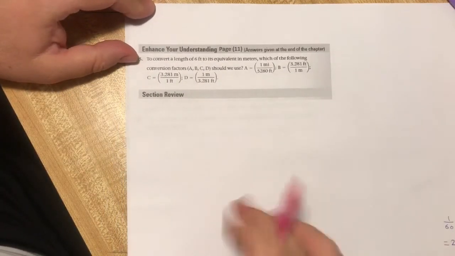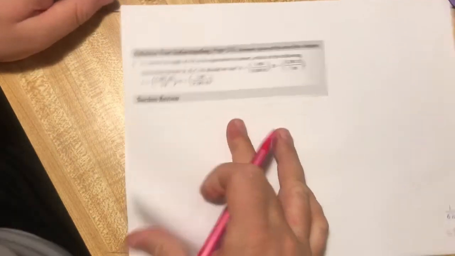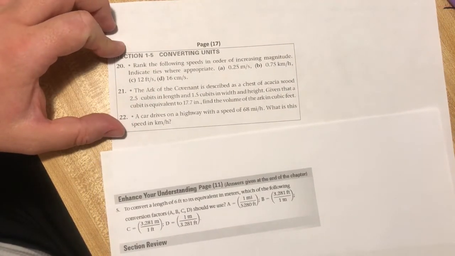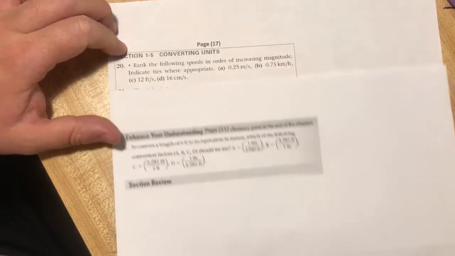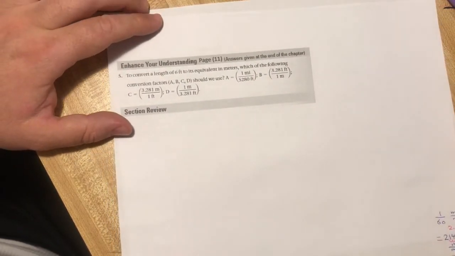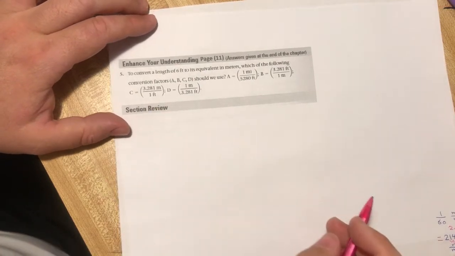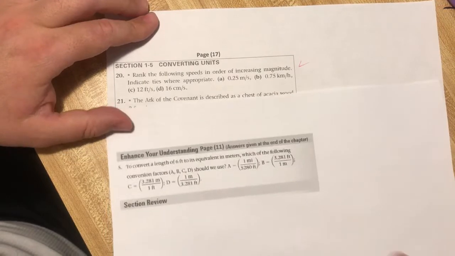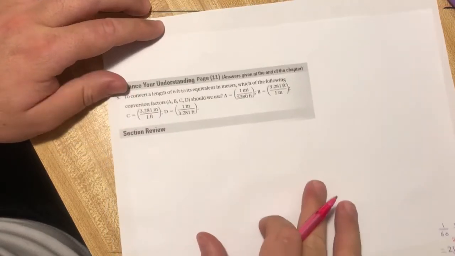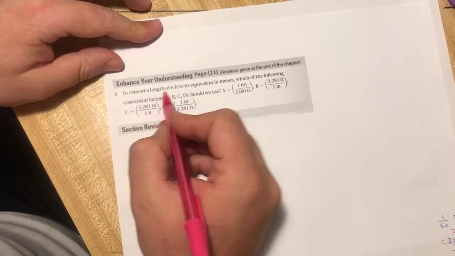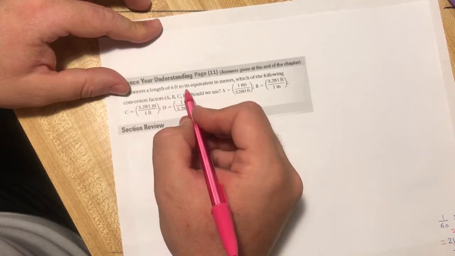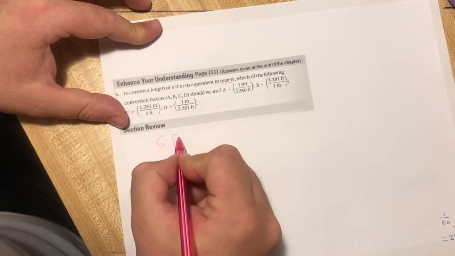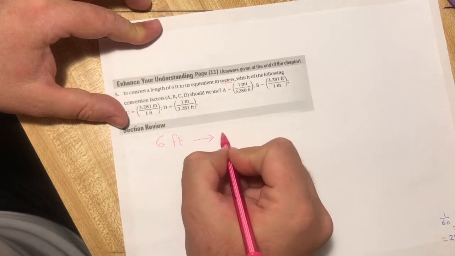I have this example from page number 11, and I have also these from the problems page number 17. I'll try to do this one with you, and I will leave this for you to do. It will be easy. Now, to convert length 6 foot to its equivalent in meters. Okay, I have 6 foot. I will need it in meters.